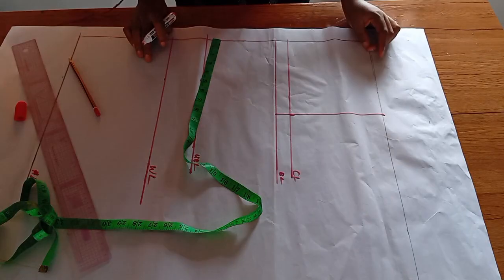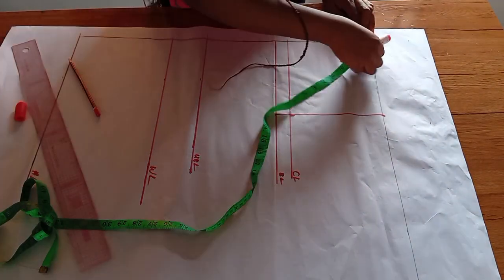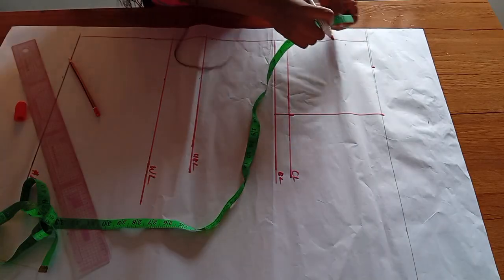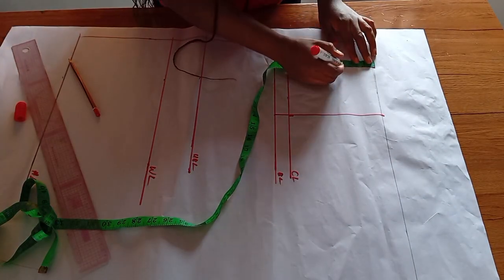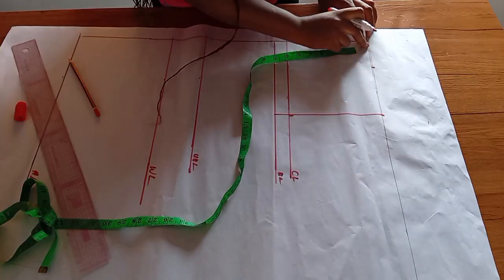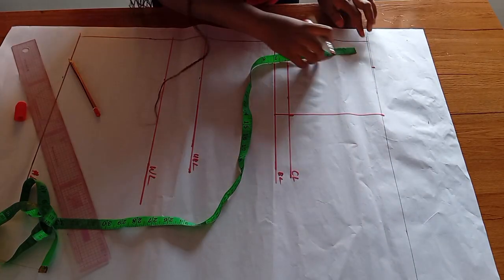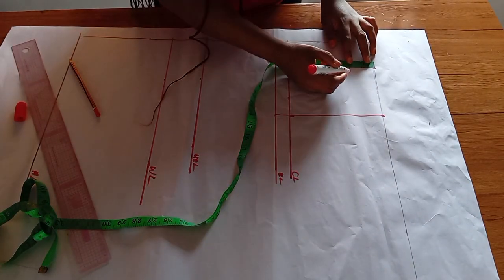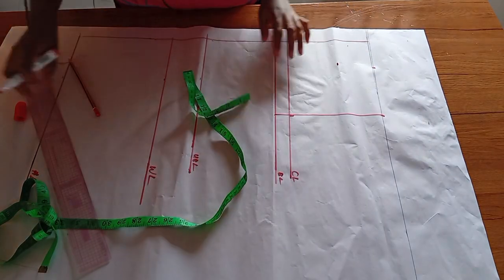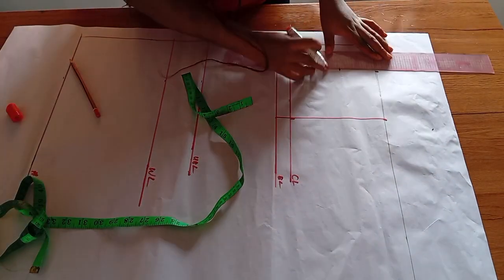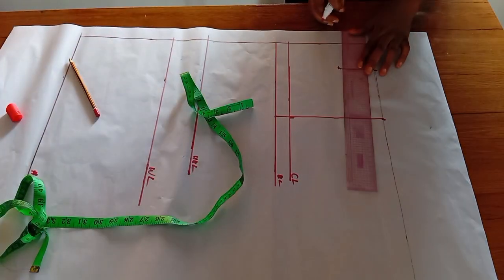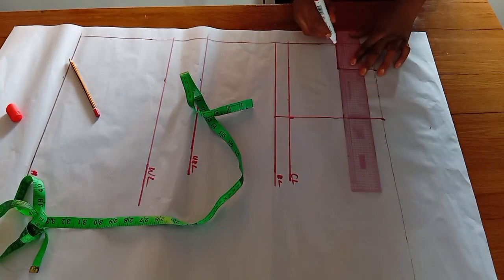Then we're going to be marking our neckline here. Remember, we used 3 inches at our neck depth for the back, so we are still going to be marking 3 inches at the neck depth for the front. For the neck width, we used 3 inches for the back, so we are still using 3 inches for the front. So 3 inches is okay for the front neck depth. We are going to make sure that your line is straight, okay?